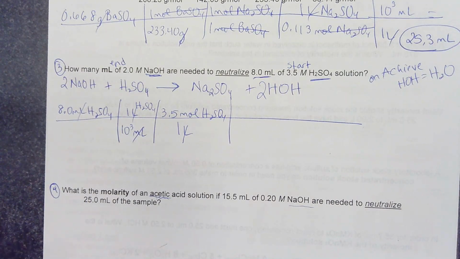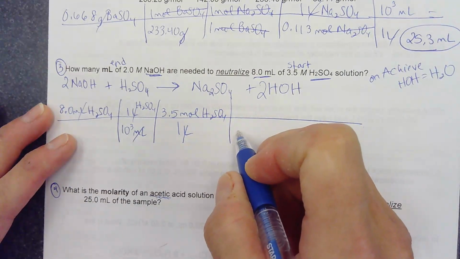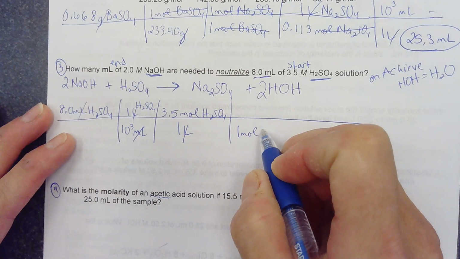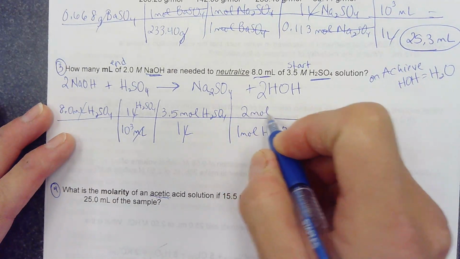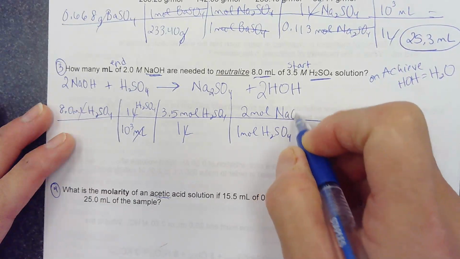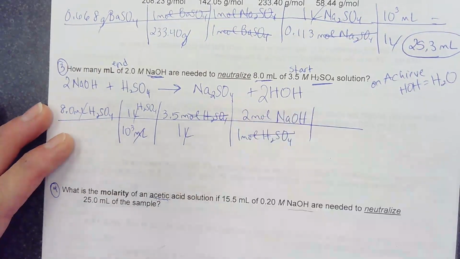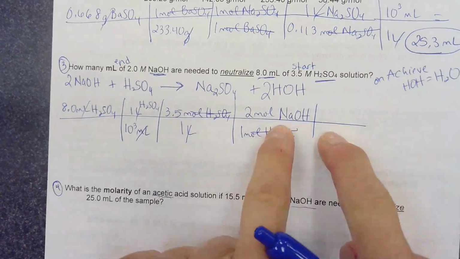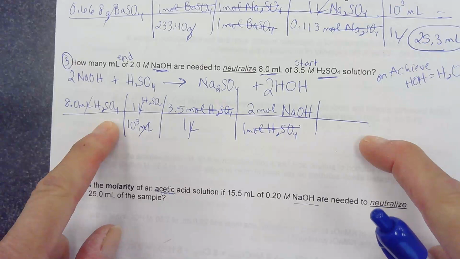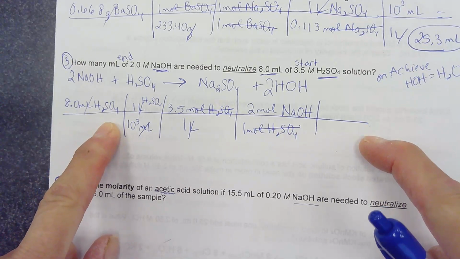So what goes on bottom? 1 mole of who? H2SO4. What goes on top? 2 moles of who? Good. Moles of H2SO4 cancel. You end up with moles of NaOH, but your answer is not wanting moles of NaOH, it wants milliliters. So are you going to do the opposite now of what you did at the beginning? Does that make sense? Good.